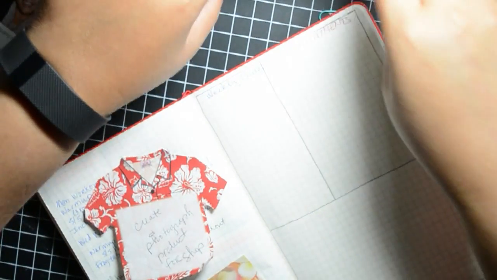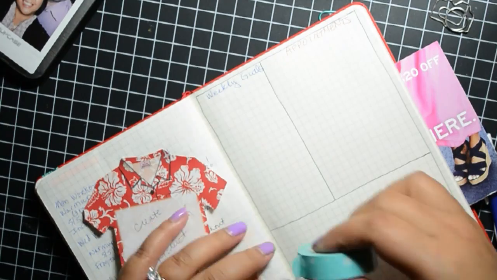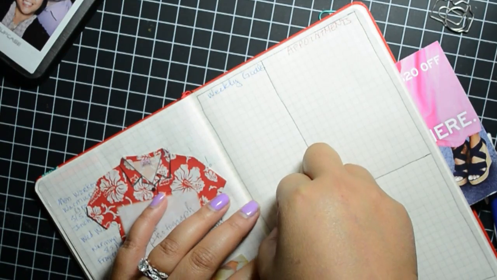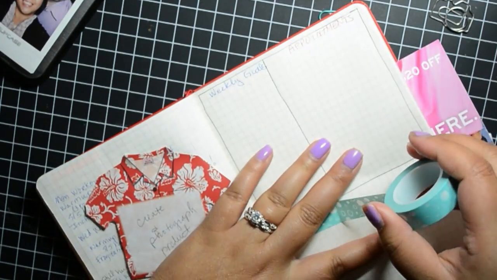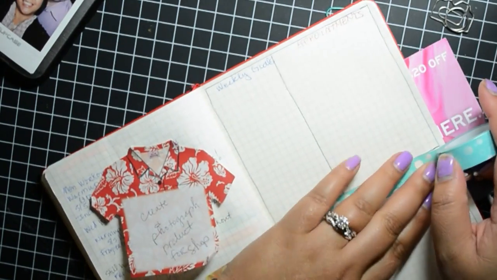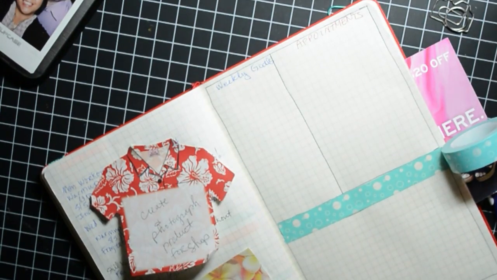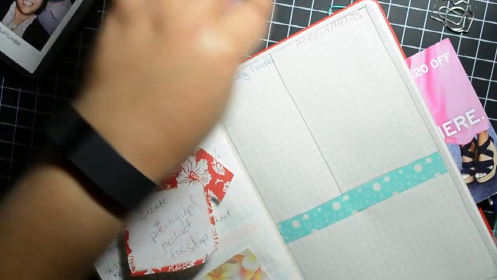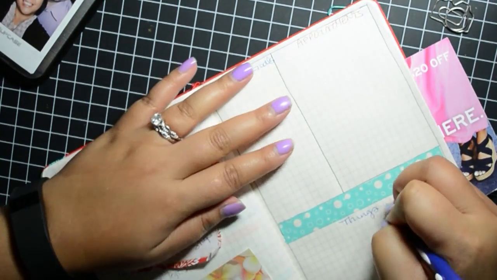Which ones do I have with me today? Let's do this one. I just peel it off and place it. And I just use an old credit card to tear off on a straight line. And this is things to do.